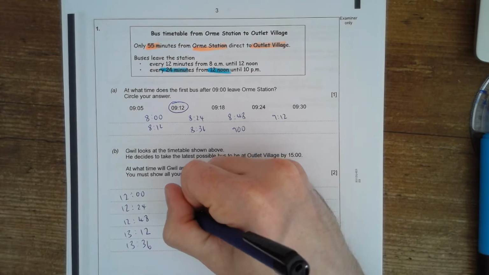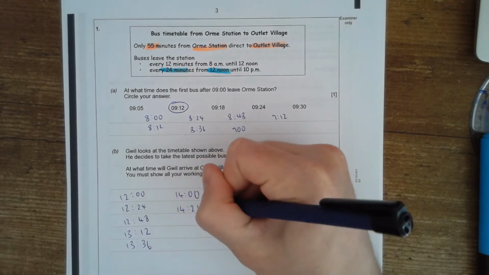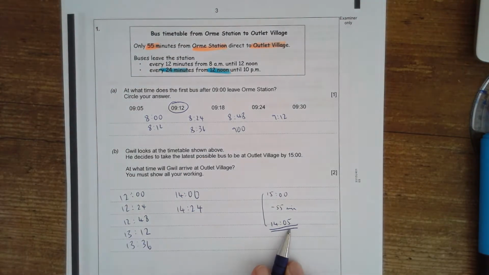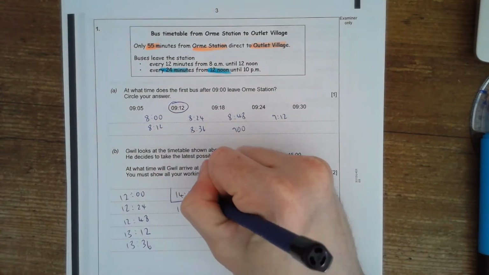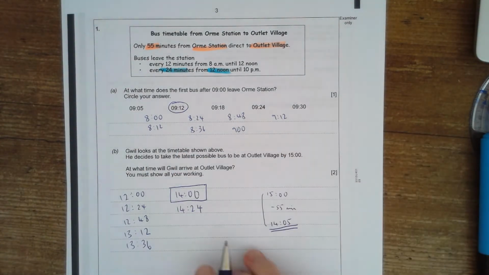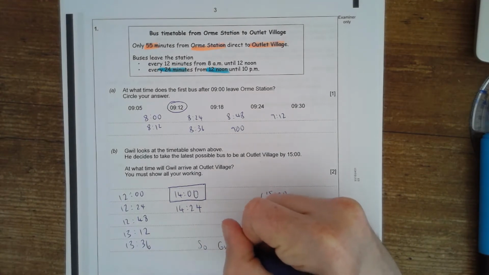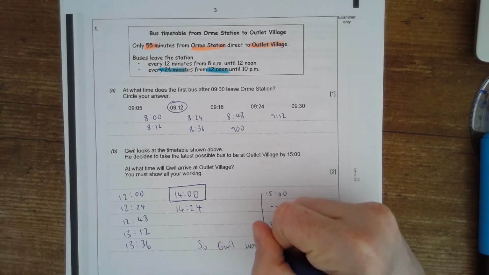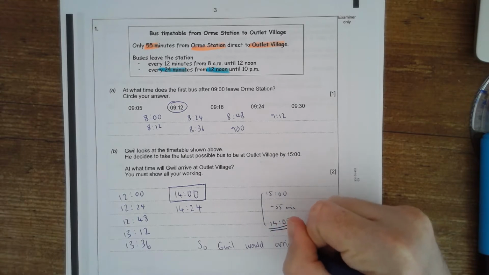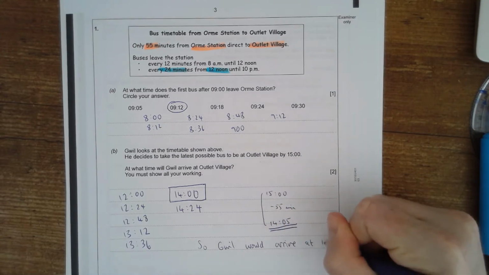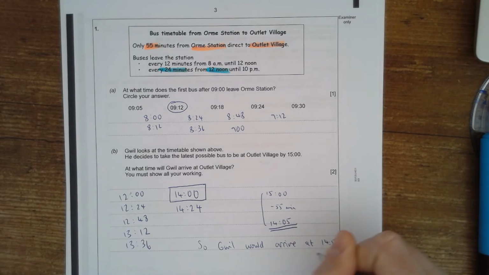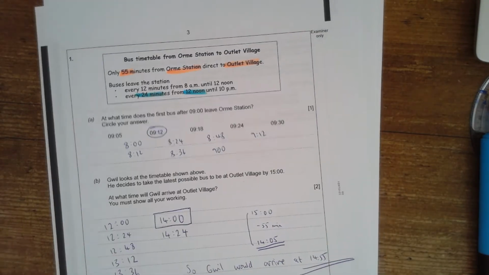And then if I left it any later, it'd be 14:24. And that would be too late because I need to get on that at the very latest. So it would be this bus here. And it would then take 55 minutes. So Gwyll would arrive at 14:55 to make sure he's there by 3.